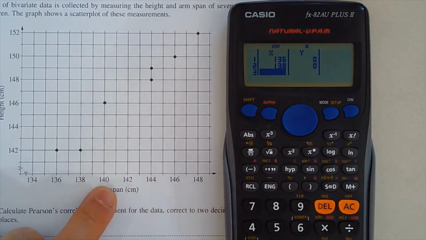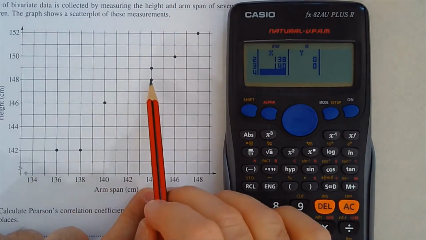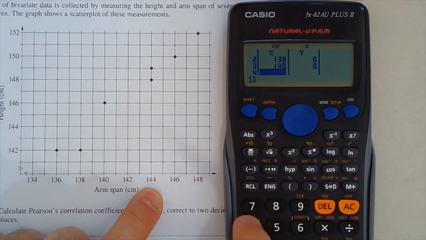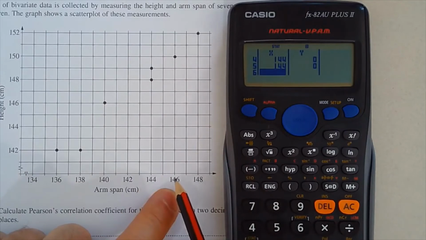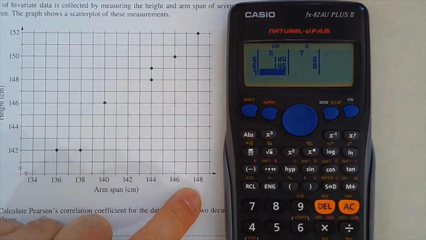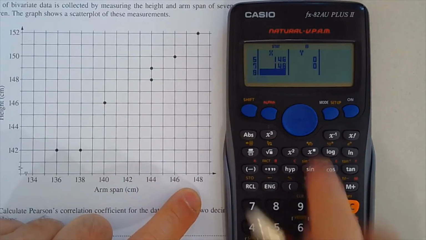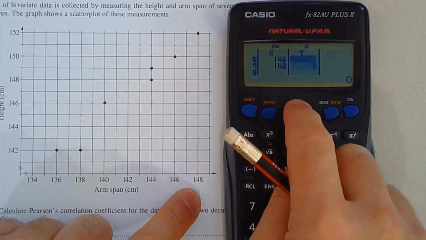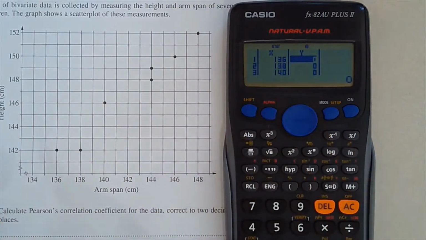So this one here is 140. This one is, there's two 144s. 144. We have 146. And we have 148. Now let's scroll back up and let's do the Y values.